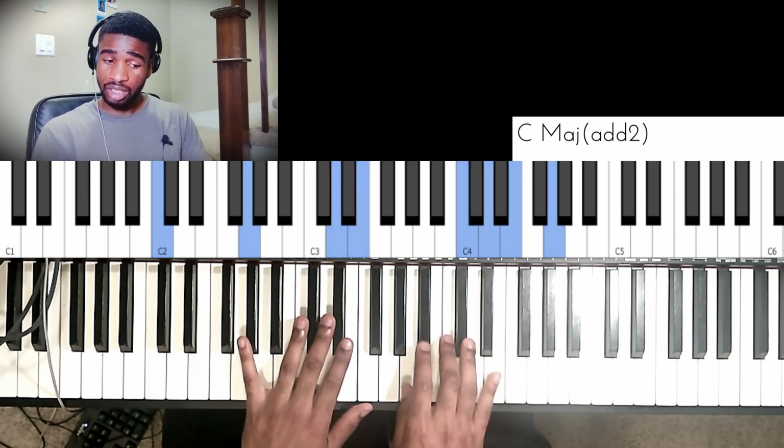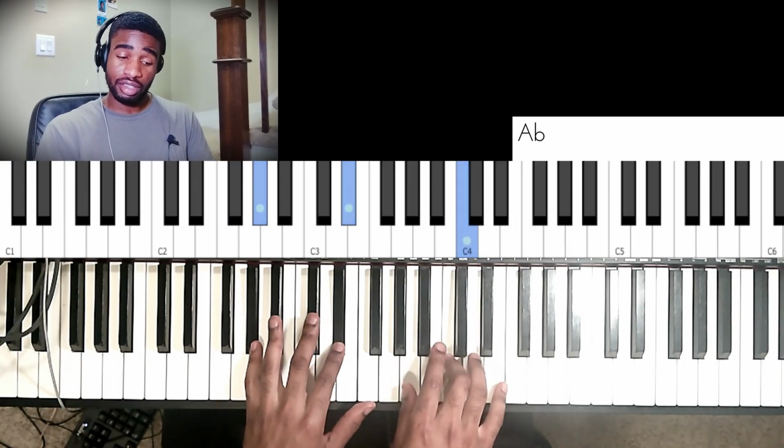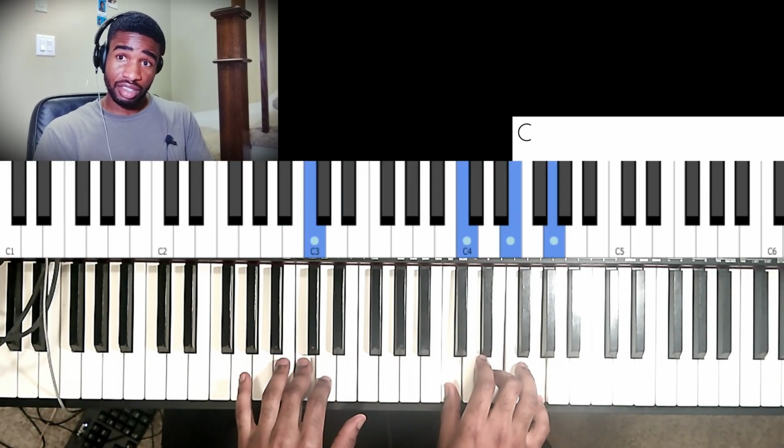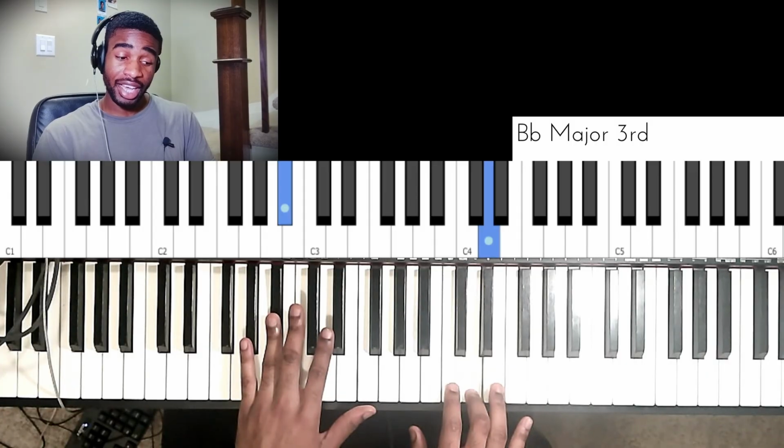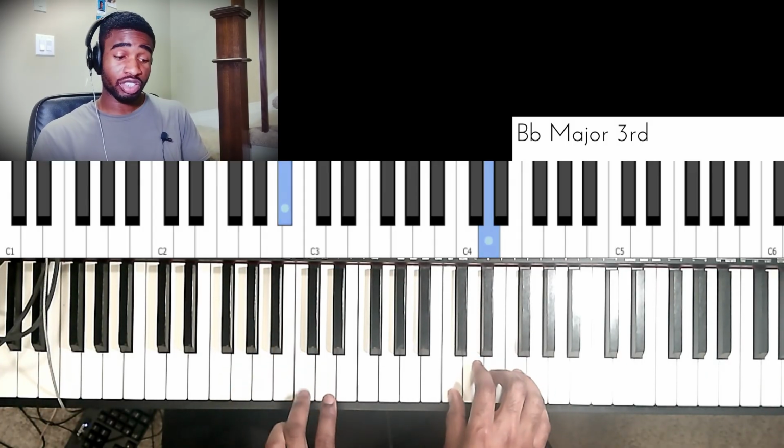This is what I did. You can even do 4, 5, and then come back to the original chord.